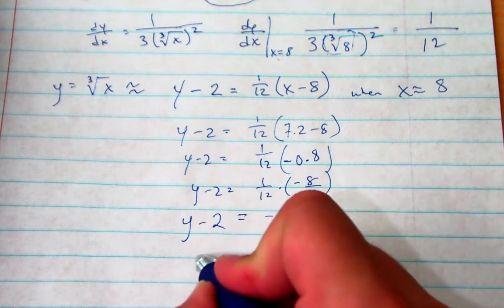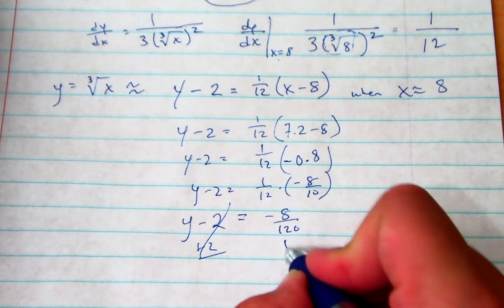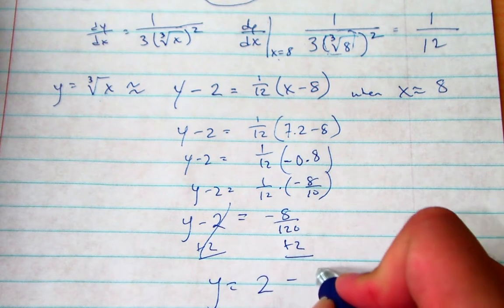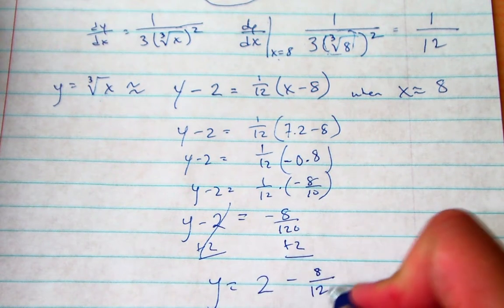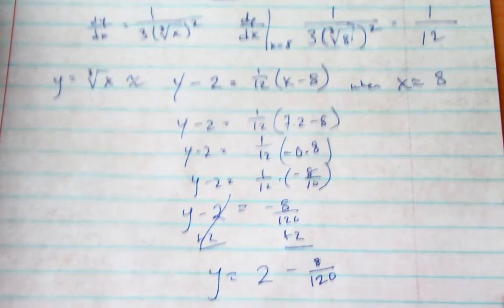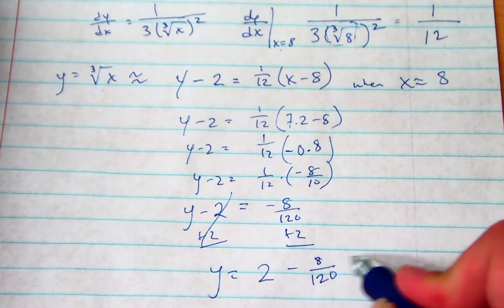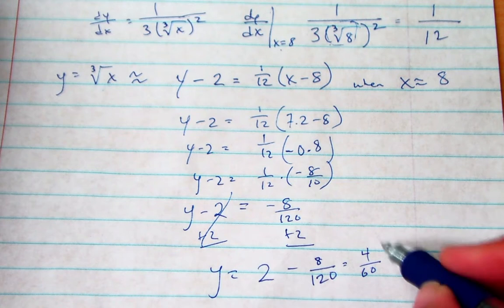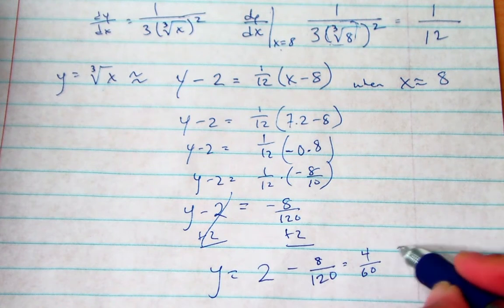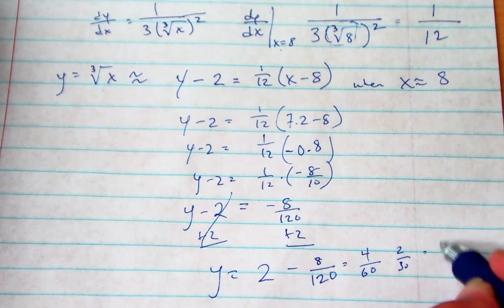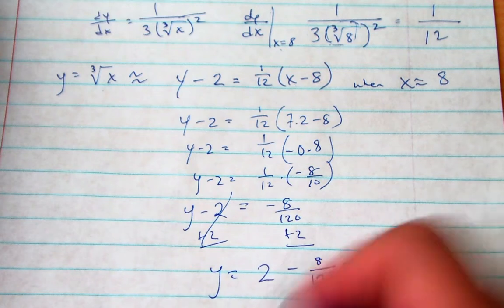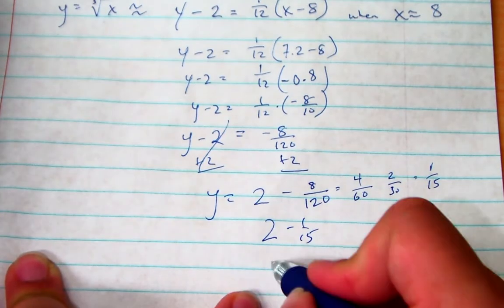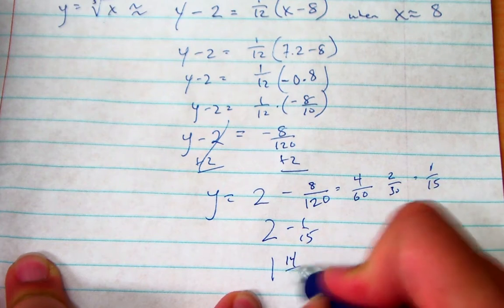And if I add 2 to both sides, I find my output, the y value, is going to be 2, take away just a little bit, in fact, 8 over 120. So I'm going to reduce that a bit. They're both even, so that's going to be the same as 4 over 60. They're still both even. That's going to be 2 over 30, which becomes 1 over 15, and that doesn't reduce. So you have 2 take away 1/15, better known as 1 and 14/15.